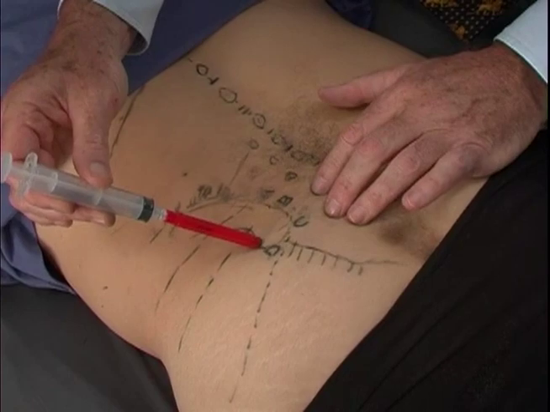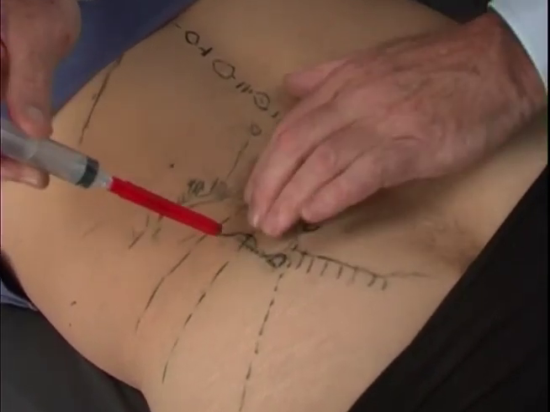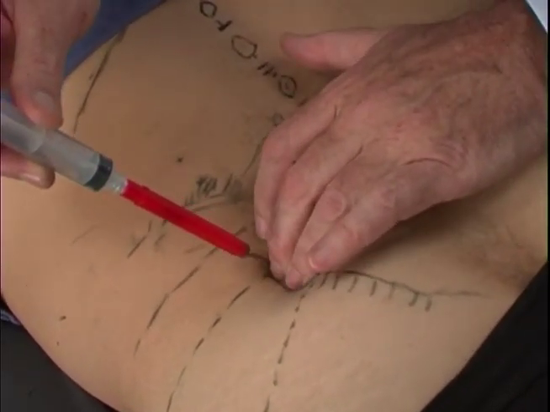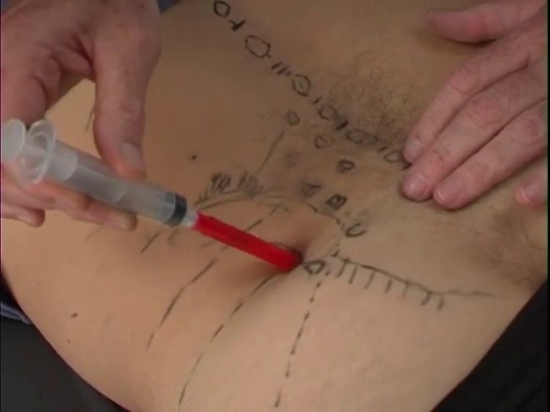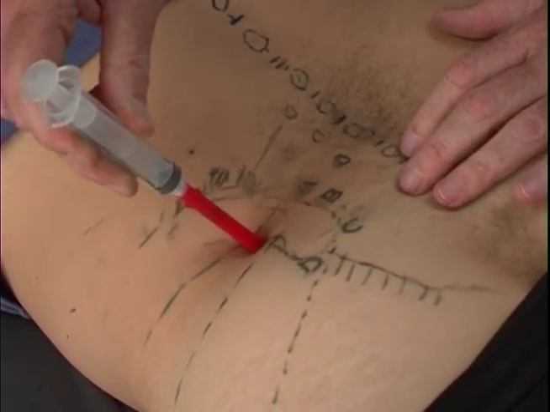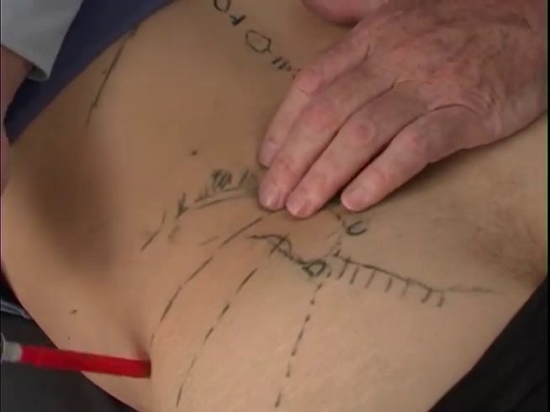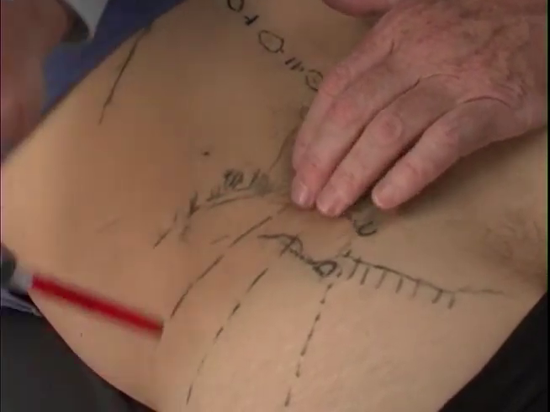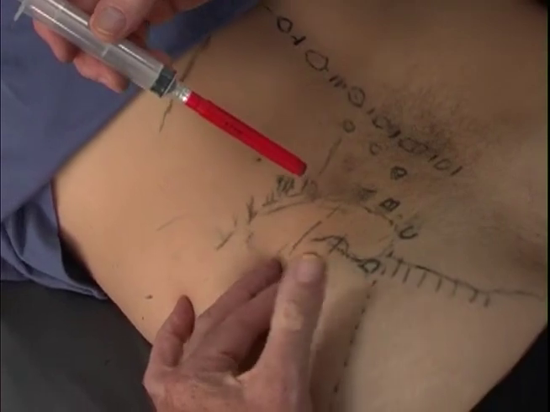We come up along the back side, that area that tips off the back of the PSIS, and inject thoroughly along this area.